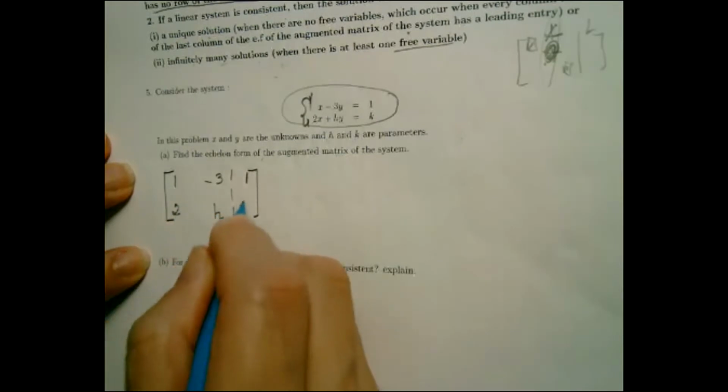So first find the echelon form of the augmented. So step number one is we have to write the augmented system. So what's the augmented? It's a 1, -3, 1, 2, H, and K. Find the echelon form. We should not let, as I did previously, parameters really have any effect.